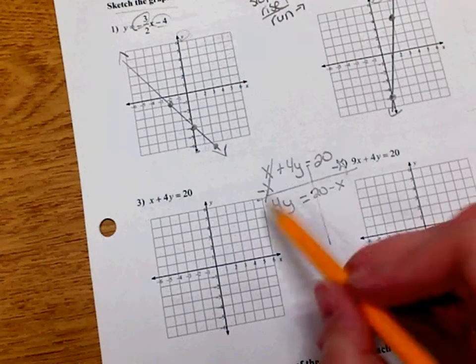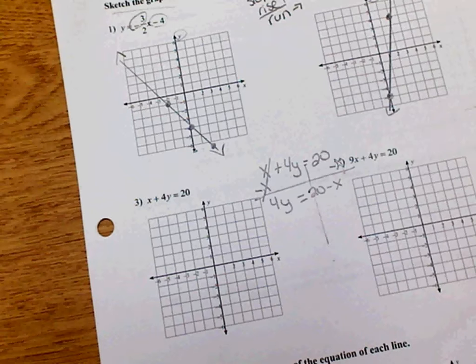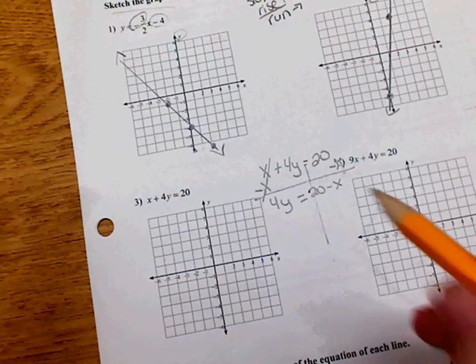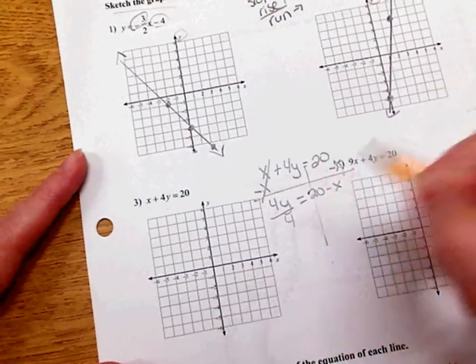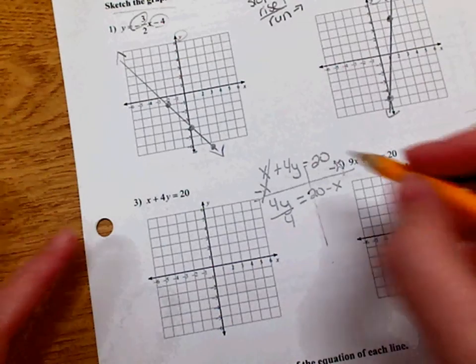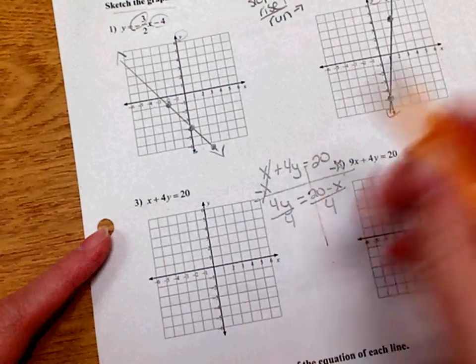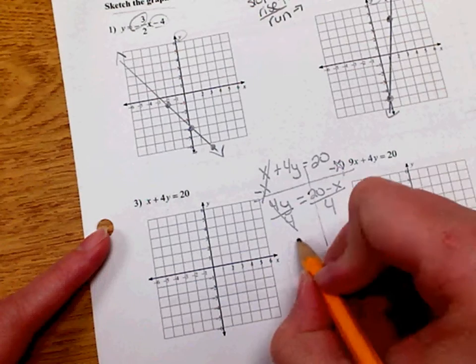And then I want the y to be by itself. The 4 and the y are multiplication, and I want the y to stay there. So I don't want to subtract it, okay? What I want to do here is divide it, because I only want the 4's to cross out, and I want one y to be left. So I'm going to divide by 4. 4 divided by 4 is 1. 1y is the same thing as y.